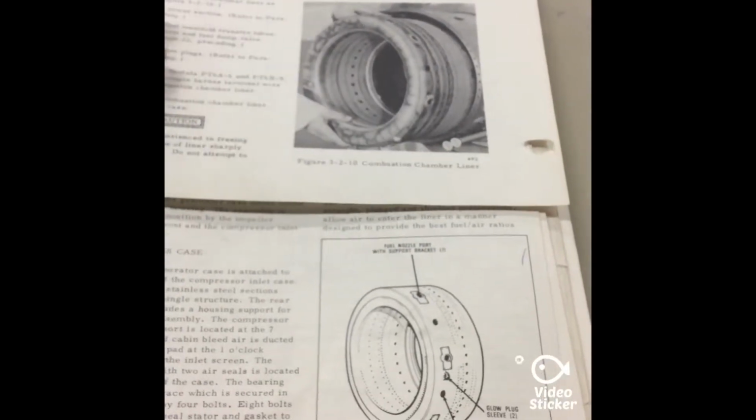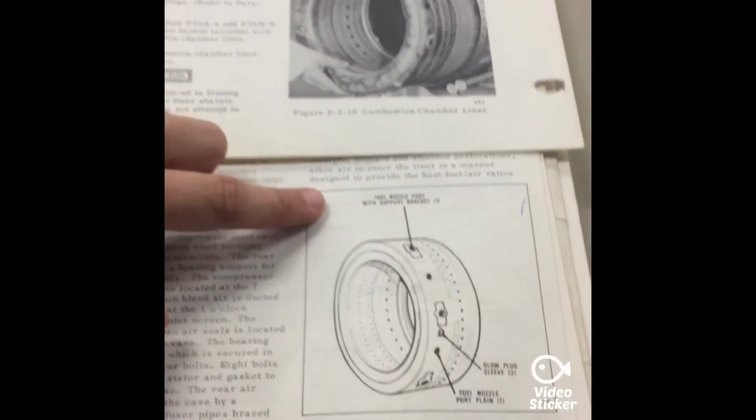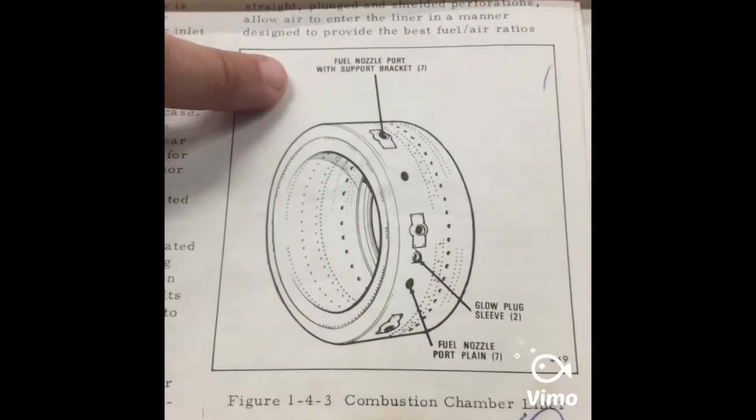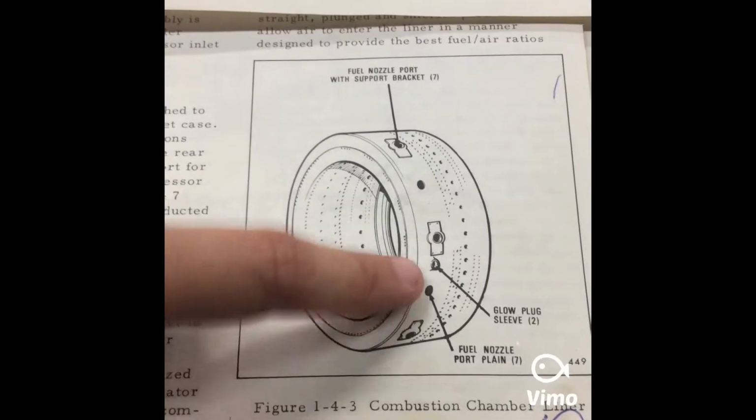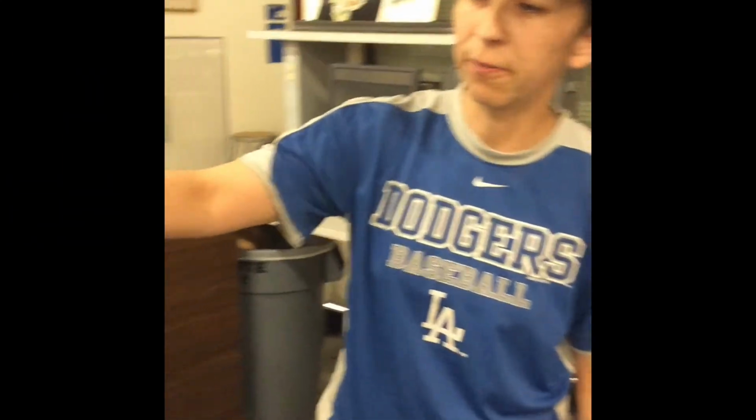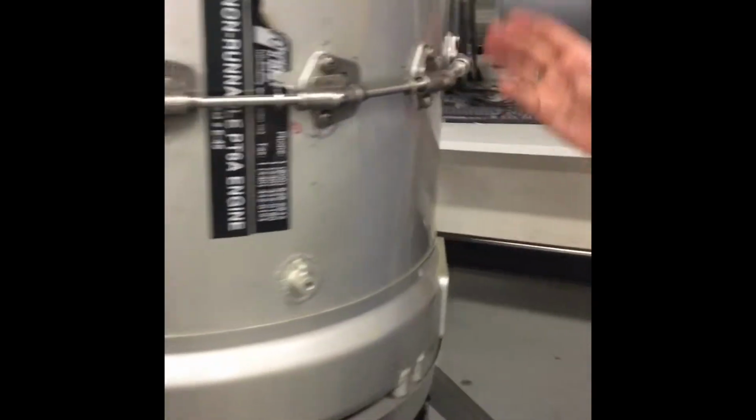So if we come back here to this picture, as we see down here, we have the fuel nozzle port with support brackets. Inside here we have the fuel nozzles, and inside here we have the 2 glow plugs. So now we're going to go ahead and talk about the fuel nozzles. There are 14 fuel nozzles, so if you follow me, we're going to go from here. You have 1. We go around the whole combustion chamber. We're going to end up towards the front of the combustion, which is number 14.